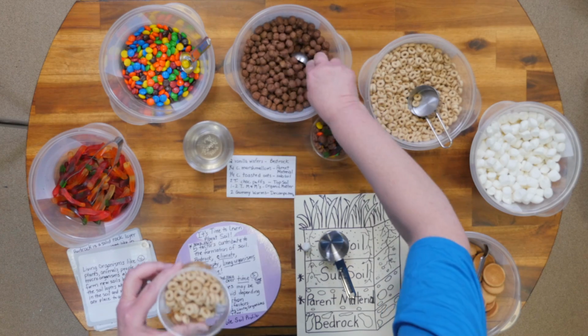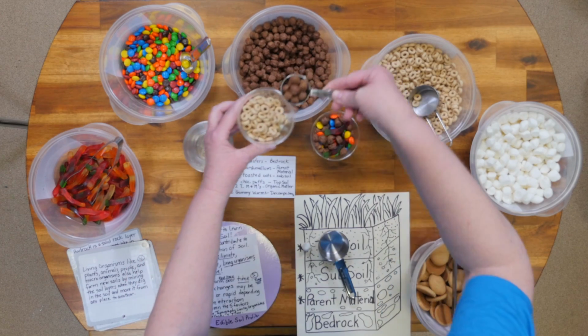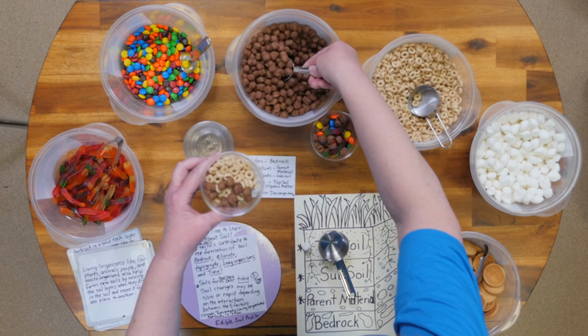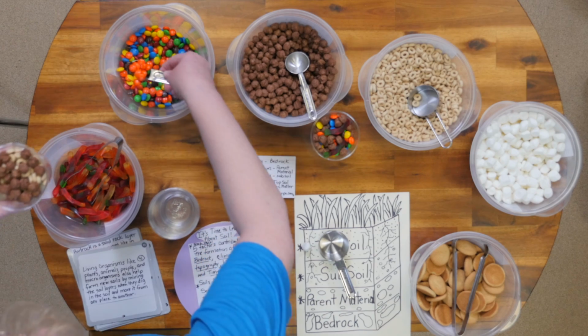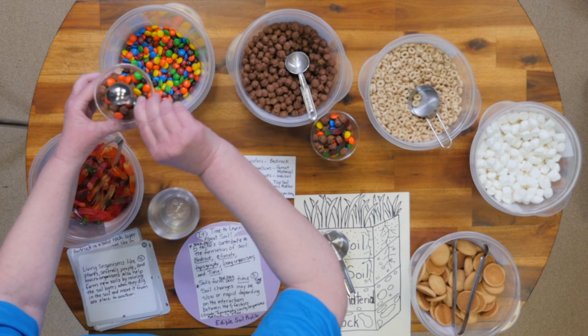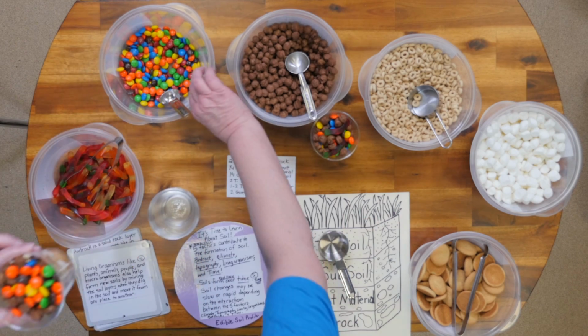And then the topsoil is 2 tablespoons full of chocolate Cocoa Puffs. And you notice how dark and rich that is. It's full of all those nutrients that plants need. And then you can add 1 or 2, depending upon your liking, of organic matter, which is the M&Ms.